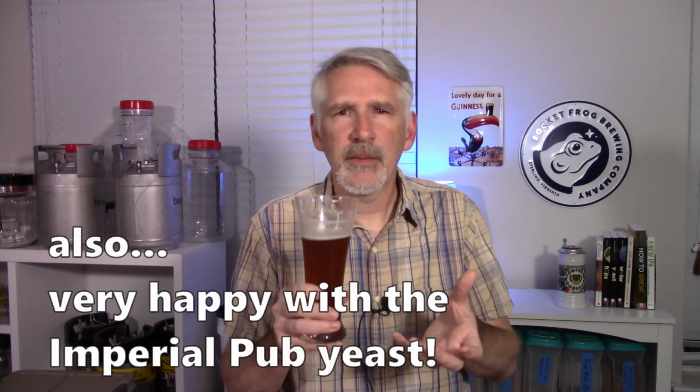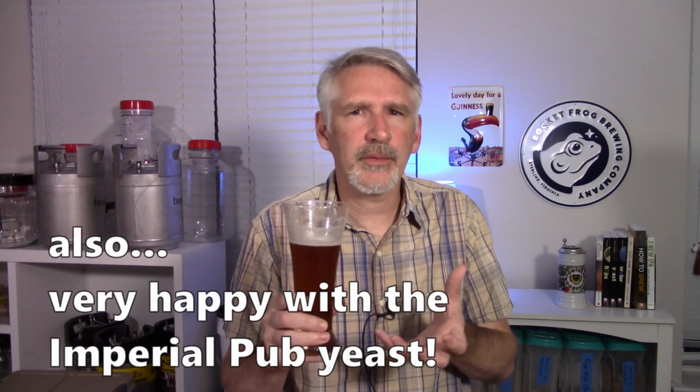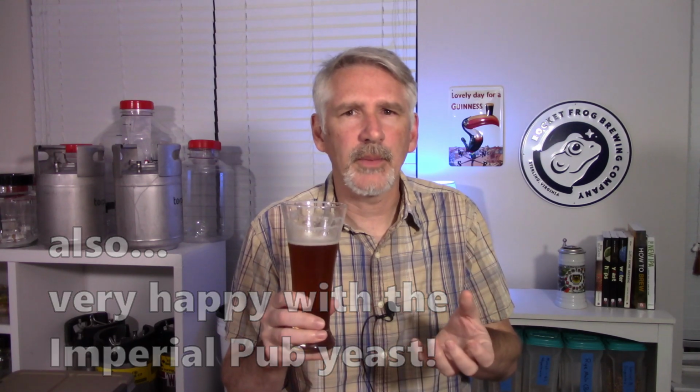I think the hop bill on this one worked out pretty well. I think it's got an appropriate level of bitterness. I do get that East Kent Golding hop character that I like. Maybe a little bit of an earthy character from the Fuggle, but it doesn't really stand out to me. So if you're like me and you enjoy flavorful, sessionable beers, this would be a great one for you to brew.